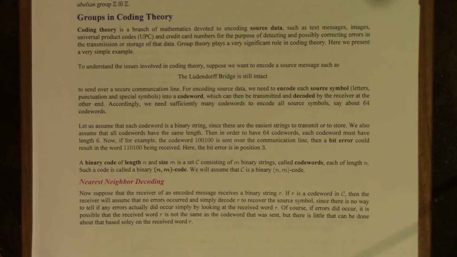Each source symbol needs to be encoded into a code word, which can then be transmitted, and at the other end can be decoded by the receiver. So we need sufficiently many code words to encode all the source symbols. As an example, say 64 code words for handling text. If we were transmitting images of, let's say, Jupiter or Mars from outer space, we want high color, high resolution images. We might need millions of code words to do that.